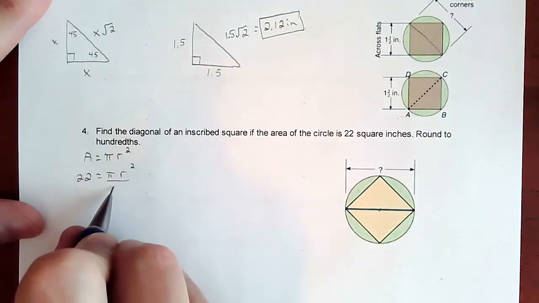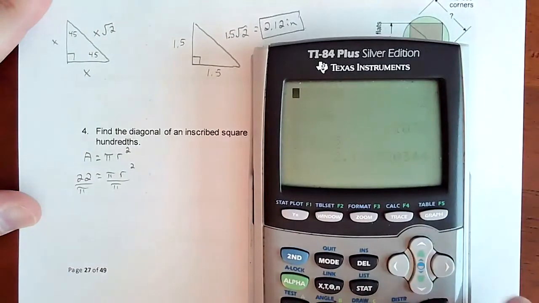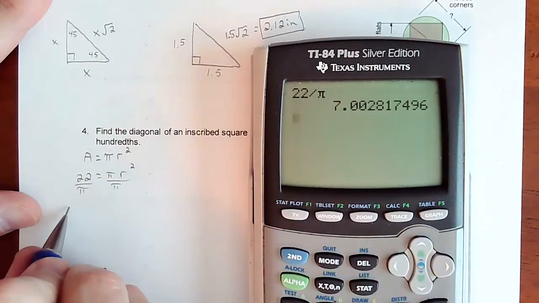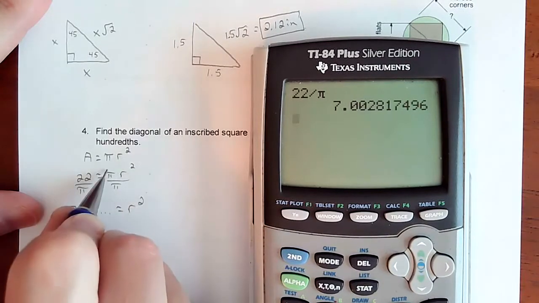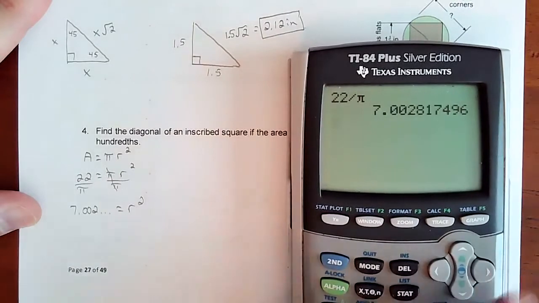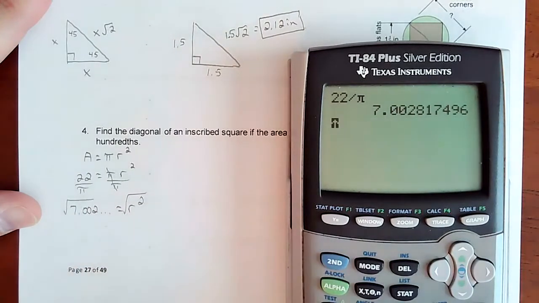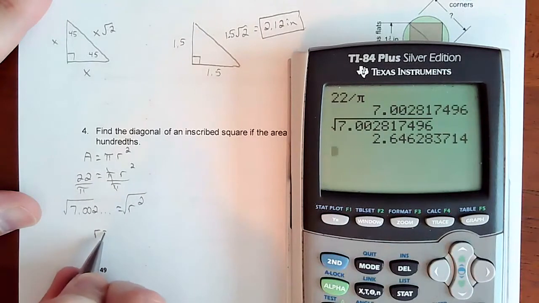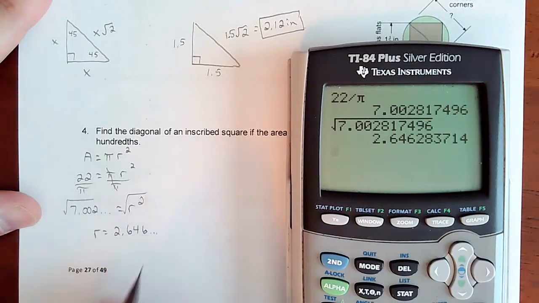So to get r squared by itself, we're going to divide by pi. I'm going to let the calculator store a bunch of stuff for me. So we have 22 divided by pi is some value, but I'm not going to round it. 7.002 and so on equals r squared, because the pi's would cancel. Then we want to get rid of the square by square rooting. So if we square root the right, we're going to have to square root the left. All right, and I want to be as accurate as possible, so I squared the whole thing. And the radius is 2.646 on and on.